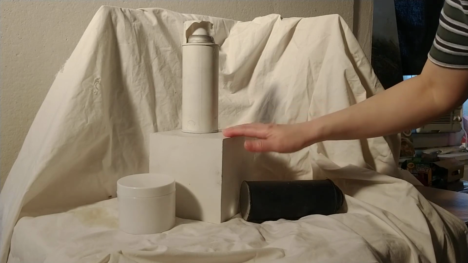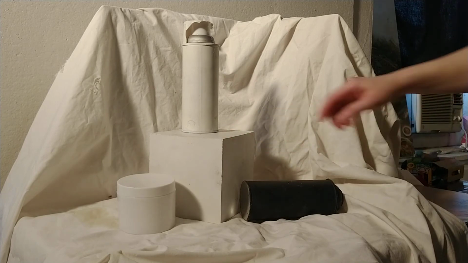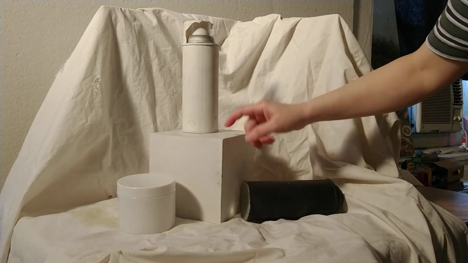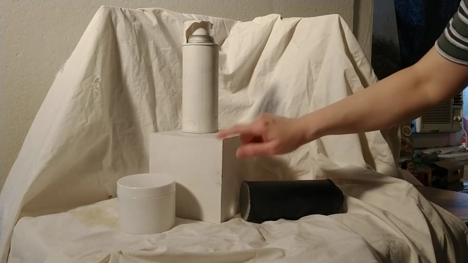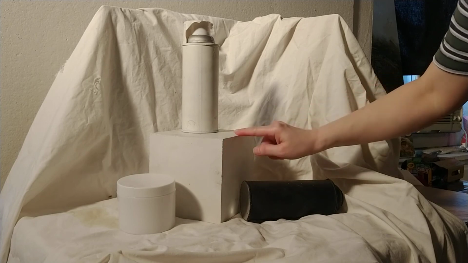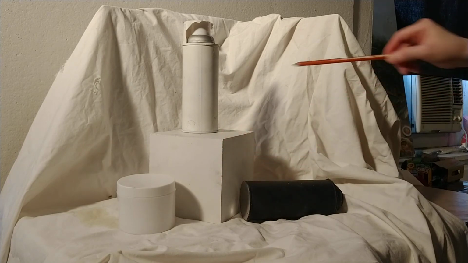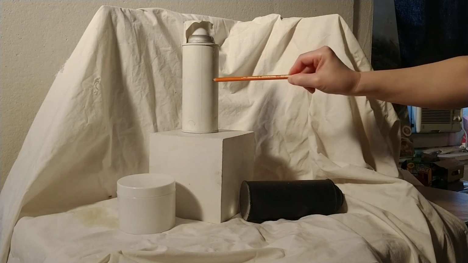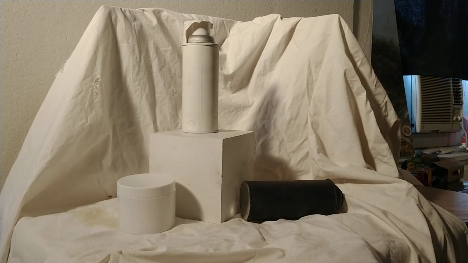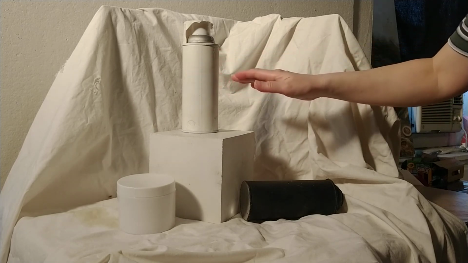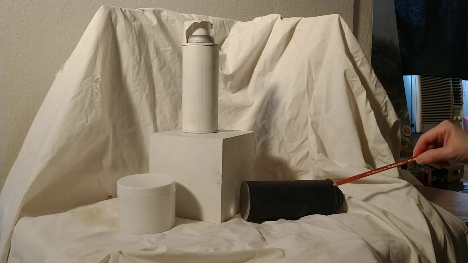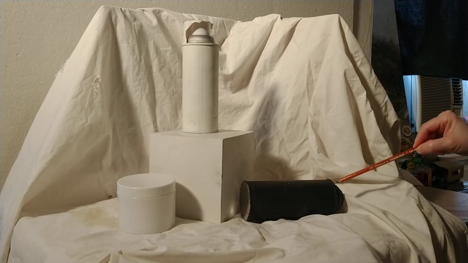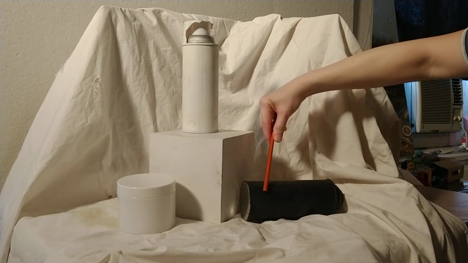So again, notice the difference. If you look at the cube, you'll notice that the shift in values is very dramatic. Light, a little bit darker, and really kind of dark, and this really nice crisp edge. And then you look at the cylinder, and the transition of values is very, very gradual. It's a nice gradation of values across the form. And notice also, even in a black object like this, you may not be able to see a highlight. Maybe there might be a hint of a very tiny highlight here, but really this is like the light area.